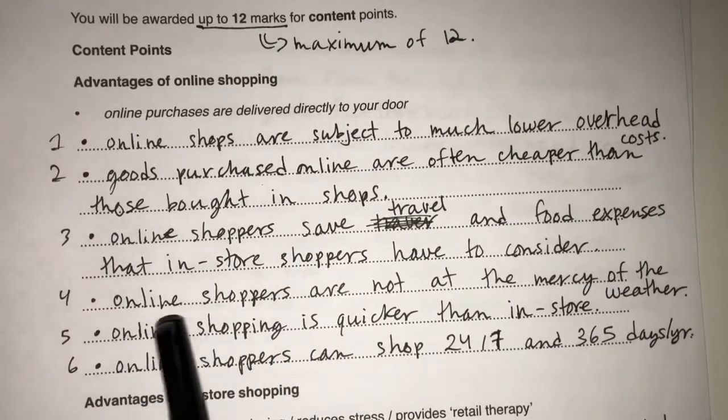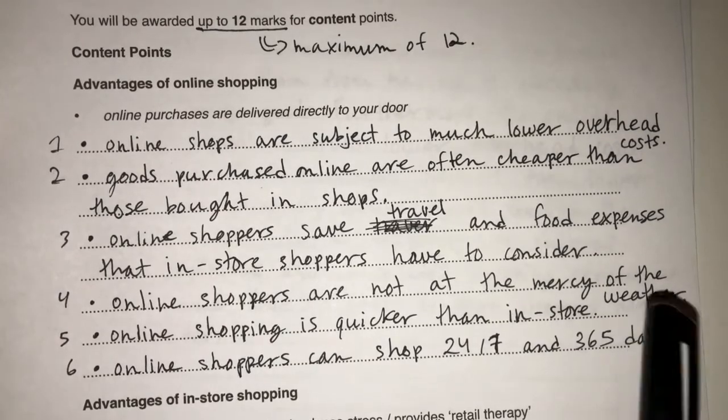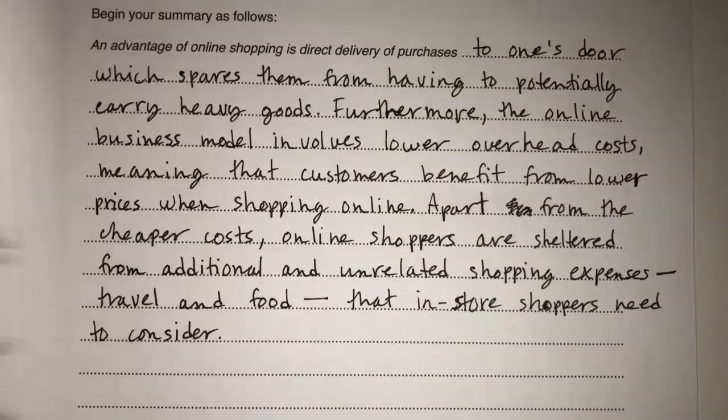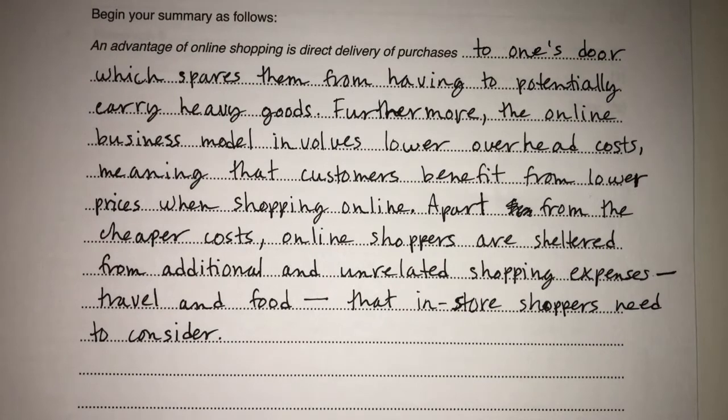So again, I have 3 more points to cover. Online shoppers don't worry about the weather. It's quicker, 24/7. So let's do this.